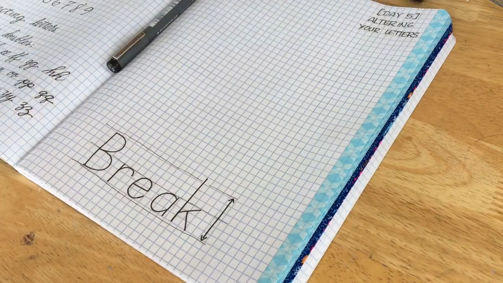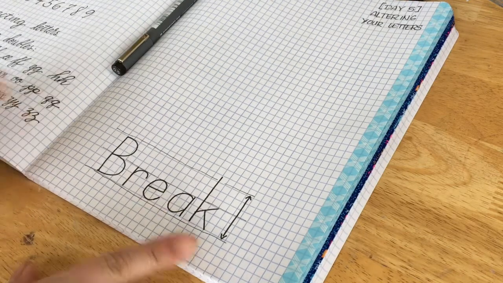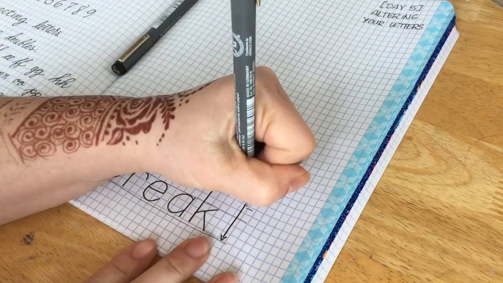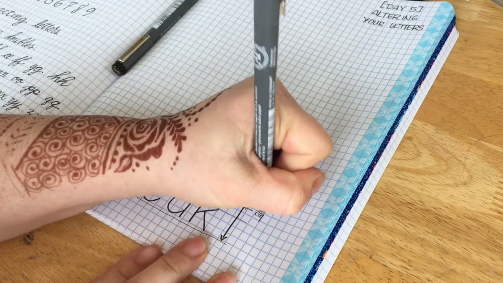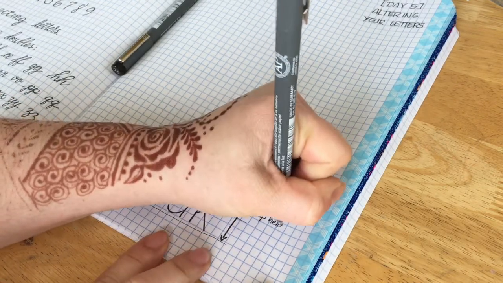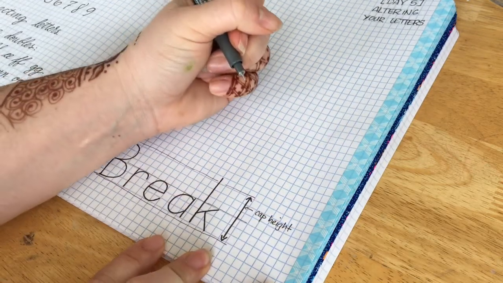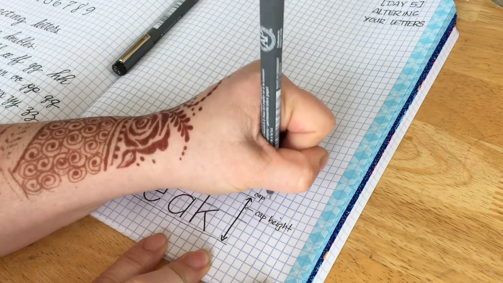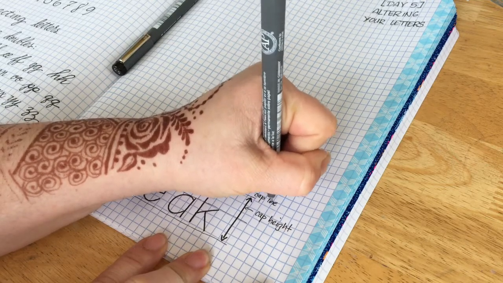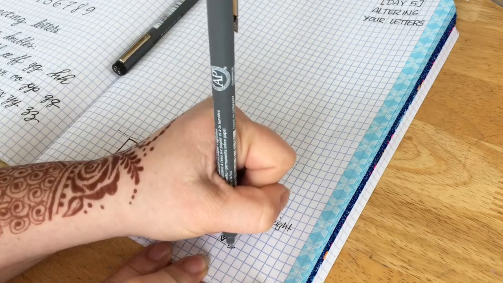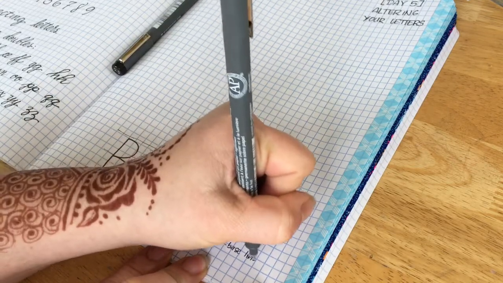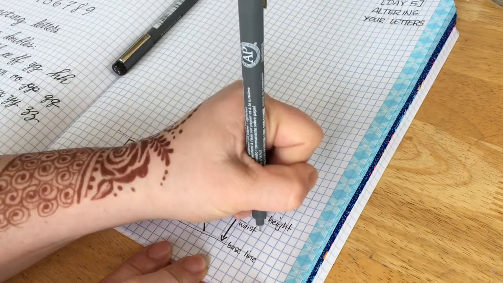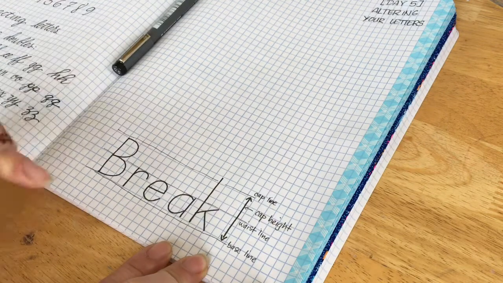I've written out the word break here, and I want you to join me in labeling the different parts of the letters. This arrow represents the height of your capital letters. This line is often called the cap line, or the area that the capital letters will hit. Down here is your baseline, where your letters will sit. The waistline ends up being the height of most of your minuscule or lowercase letters.